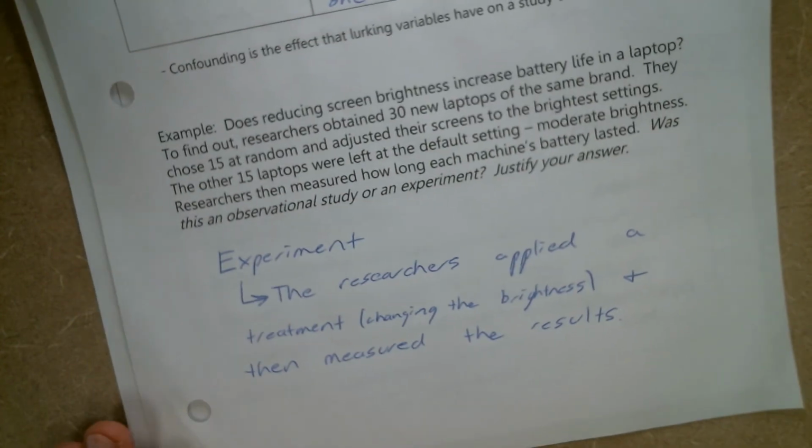All right. An observational study would have been more like just giving out the laptops, telling people to use them, and then observing what happened. Did some laptops go down quicker than others? What were those people doing on those laptops? What weren't they doing? And kind of trying to measure it that way. Whereas an experiment, we're applying the treatment. We're saying, oh, no, we're changing the brightness and we're seeing what effect that has. All right. So kind of the difference between an observational study and an experiment.